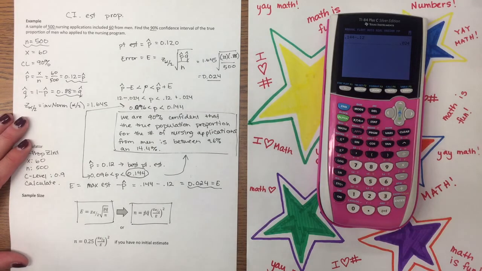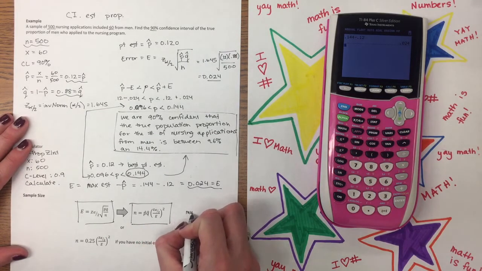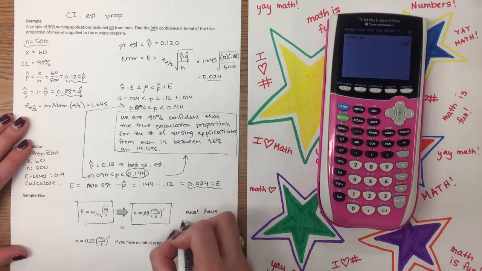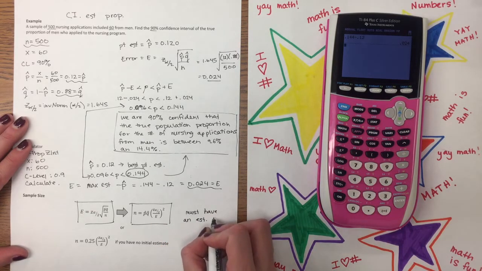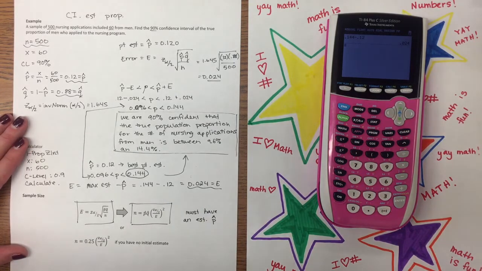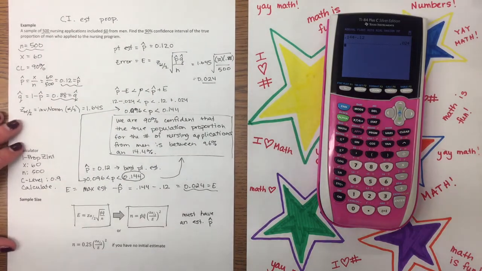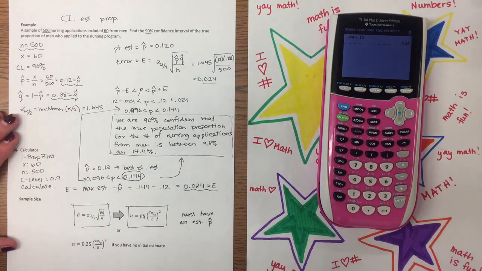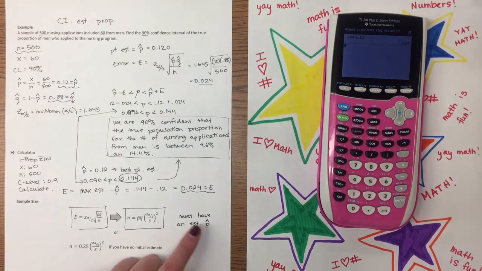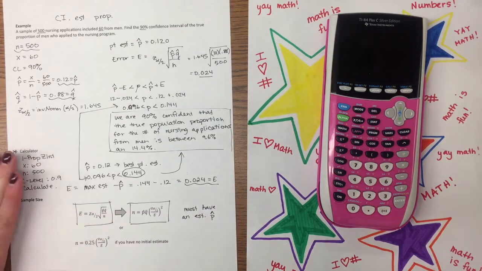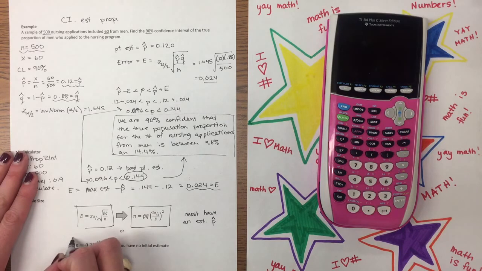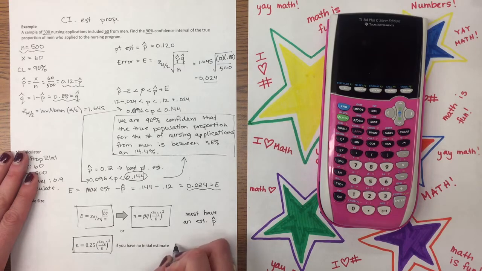But there's an issue in this calculation, and that issue is you must have an estimate for p hat. If we don't have an estimate for p hat, we can't use this particular formula. P hat shows up. And if this is my first time going out to collect data, I likely don't have an estimate for my sample proportion. So I can't use this particular formula. If you don't have an estimate for your p hat, we can use this formula. So if you have no initial estimate, we are going to assume p hat is equal to q hat is equal to 0.5.